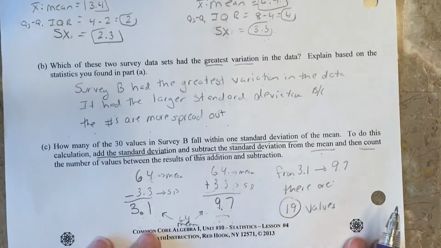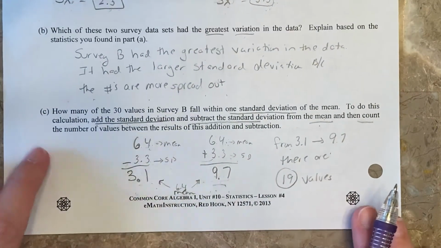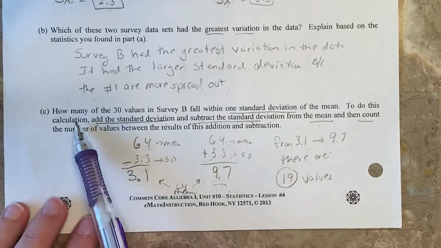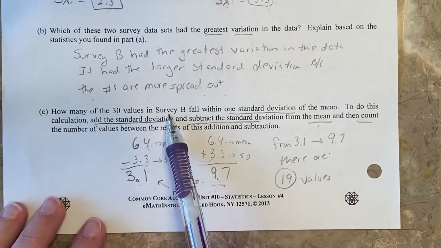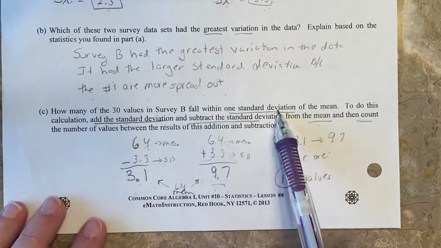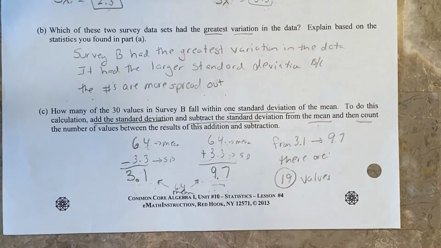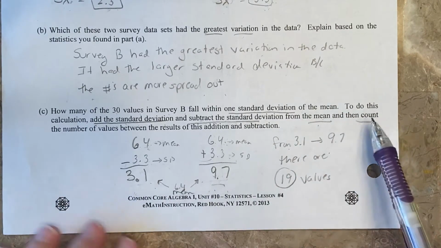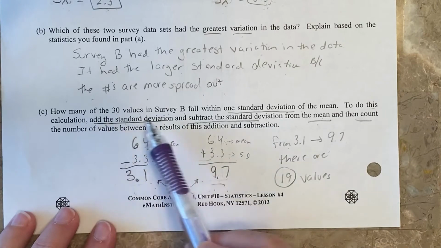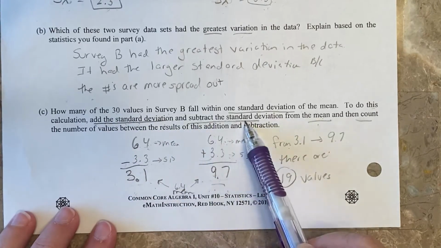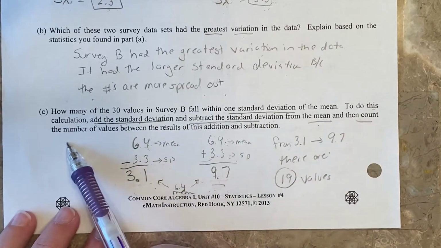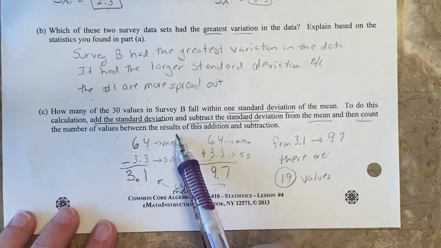All right. And the super duper tough question. This is definitely an 11th grade, maybe even 12th grade question. How many of the 30 values in survey B fall within 1 standard deviation of the mean? And actually, the gentleman in the vegetable video did this for you. To do this calculation, add the standard deviation and subtract the standard deviation from the mean. Then count the number of values between the results of this addition and subtraction.